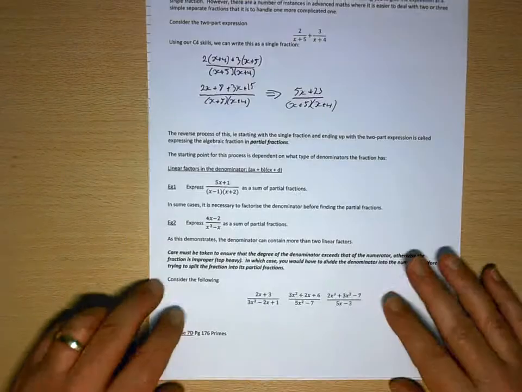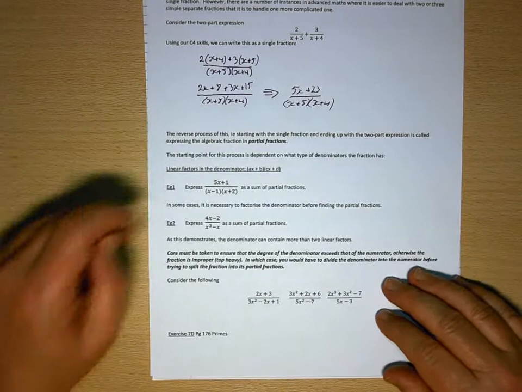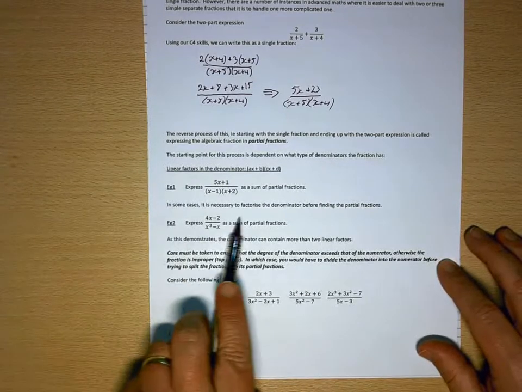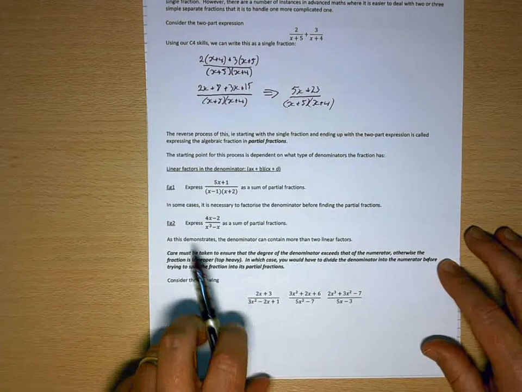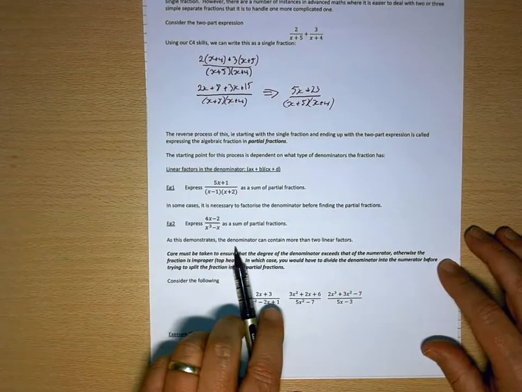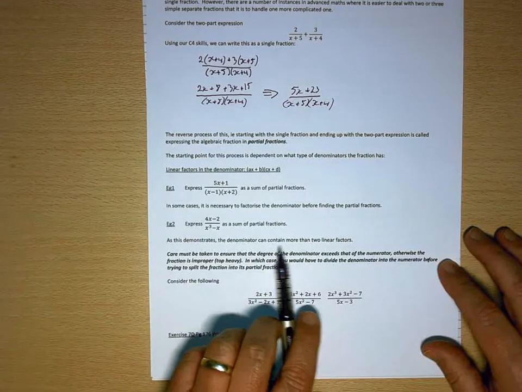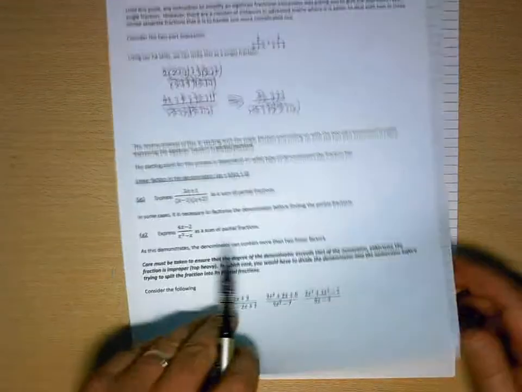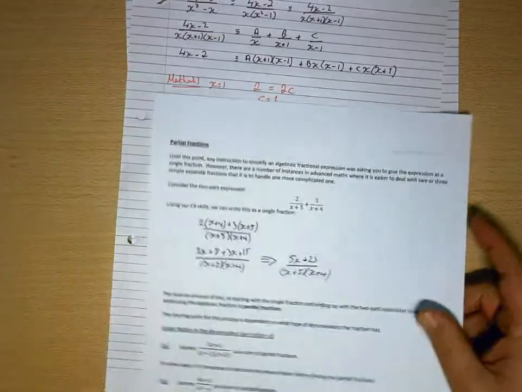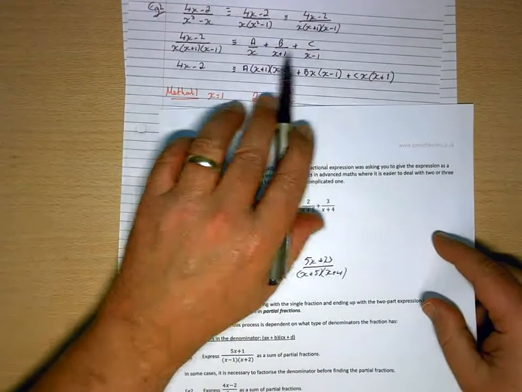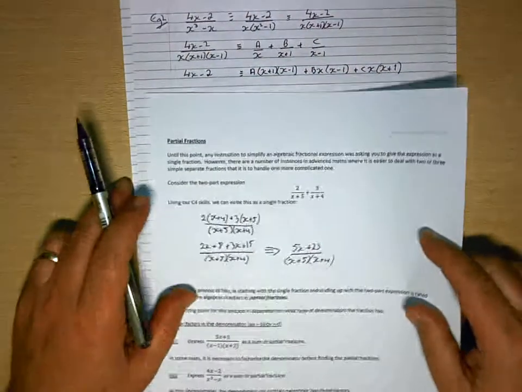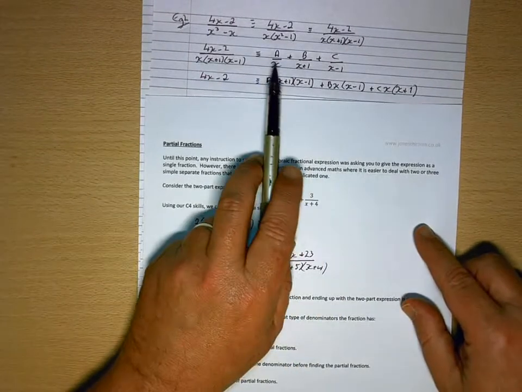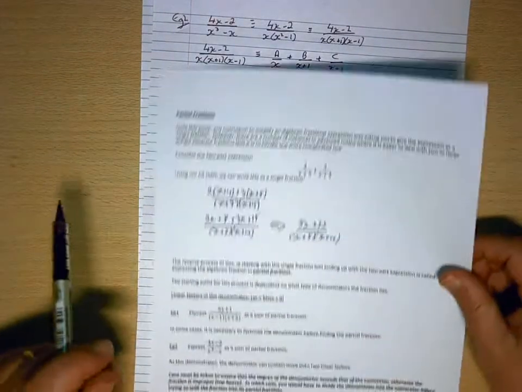So if we look back at our notes, we've done example 1. In some cases it's necessary to factorize the denominator. We did that for example 2. And as example 2 demonstrates, the denominator can contain more than 2 linear factors. And that's why we ended up with an A, a B and a C, and if necessary a D and an E, and so on and so forth. But as far as exams are concerned, at most you will get those 3.